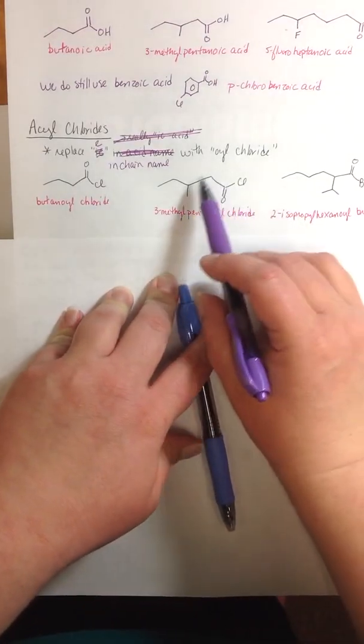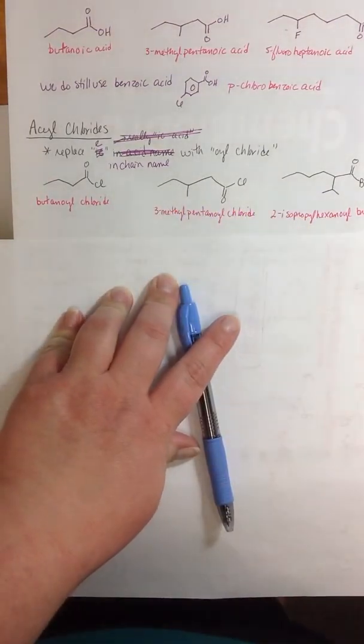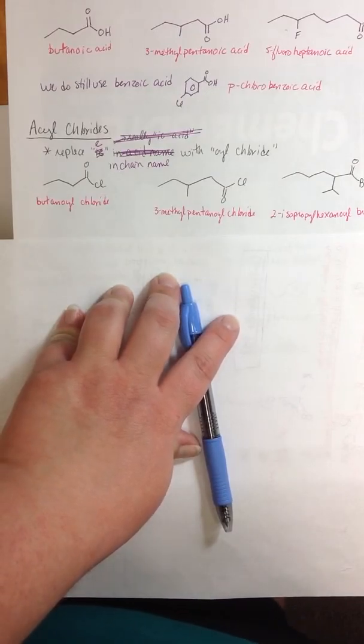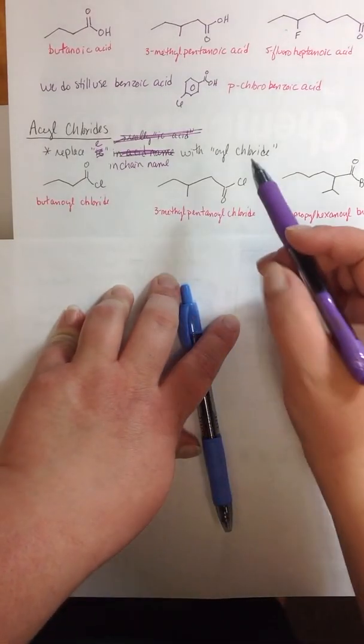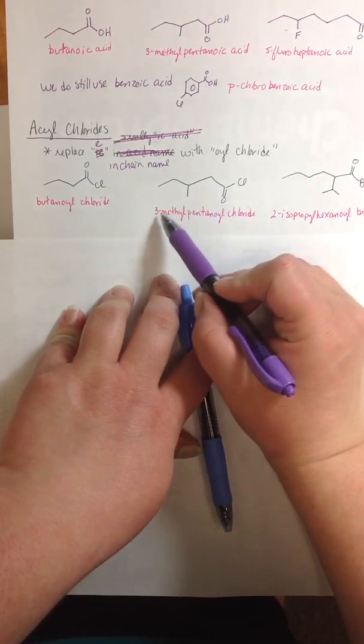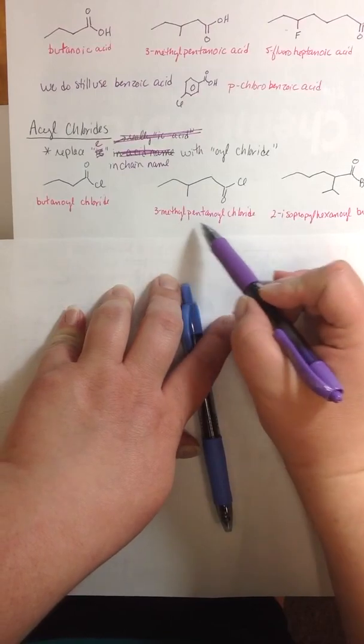This one we have 1, 2, 3, 4, 5 carbons right there. So that would be pentane. We take off the E, it's pentanoyl chloride, because there's your chloride. 1, 2, 3 is a methyl. So 3-methyl pentanoyl chloride.